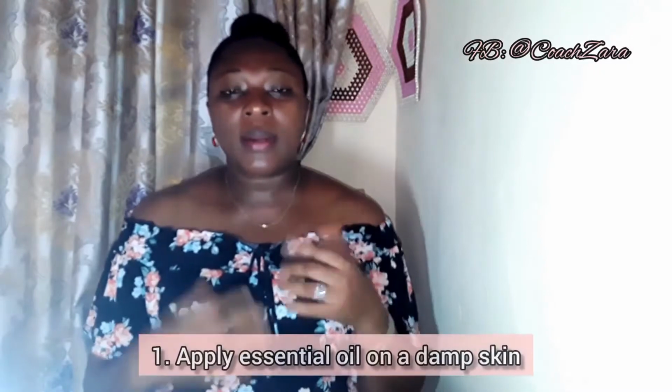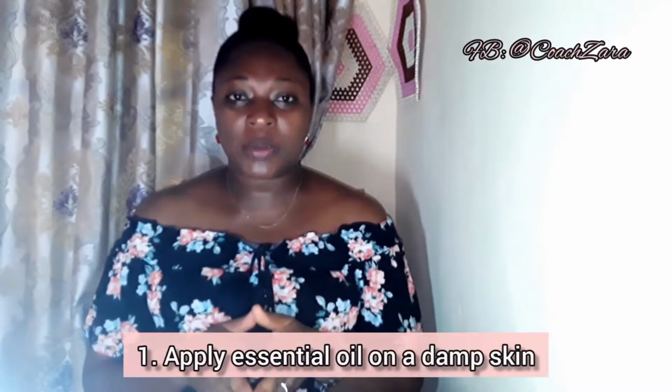Tip number 1, apply essential oil on damp skin. Most people make the mistake of applying it when their skin is totally dry. That will not give them maximum results from the usage. Putting it on dry skin will limit the potential of the oil. That is why applying it on damp skin is the best thing you can do for yourself and your essential oil. Applying it on damp skin will give you maximum results.